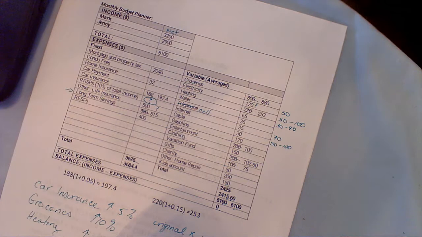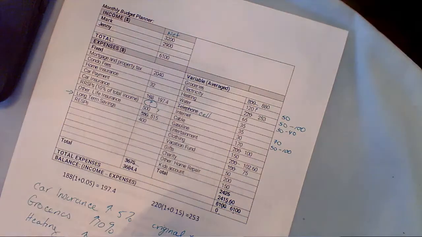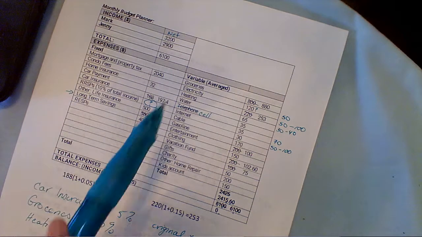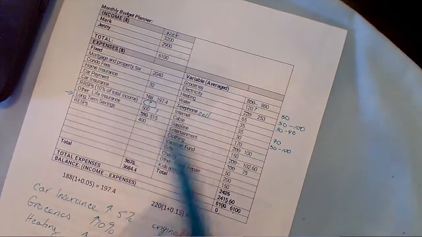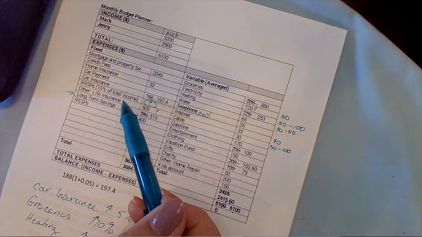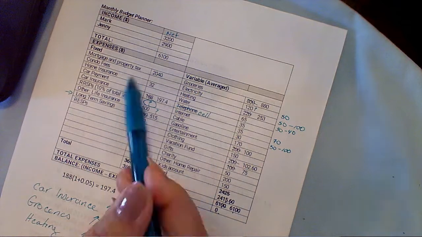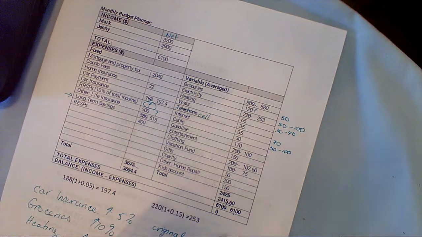So there's a blank template, looks just like this, that I put up on D2L there for you to play with, so you can see where your money's going. If you ever want to do this for yourself, the money coming in versus the money going out, the ones you have control over and the ones that you don't. So fixed versus variable. Right? And you can see whether you're balancing or not.